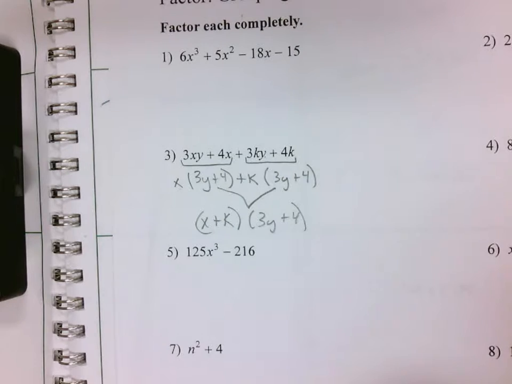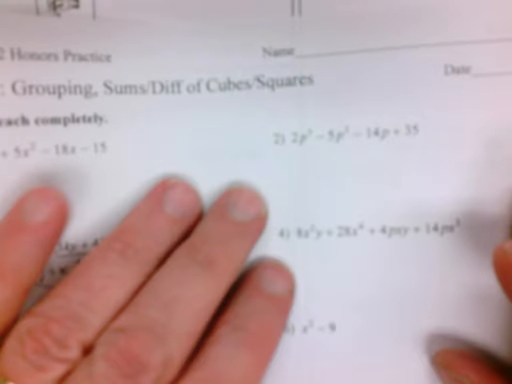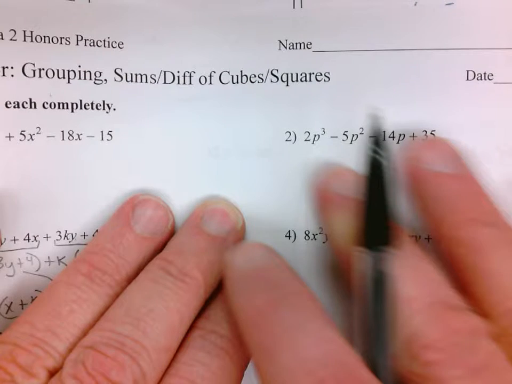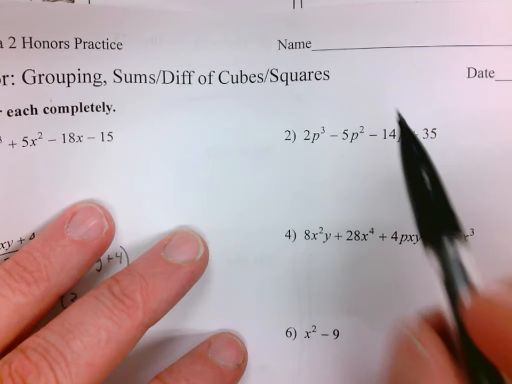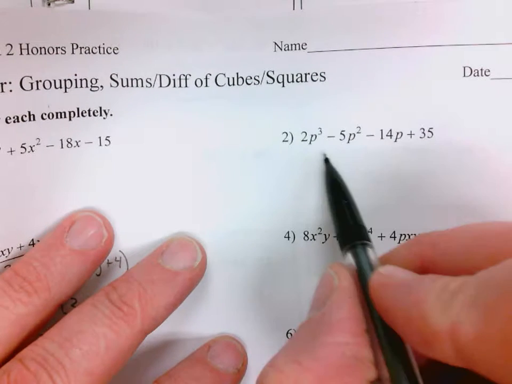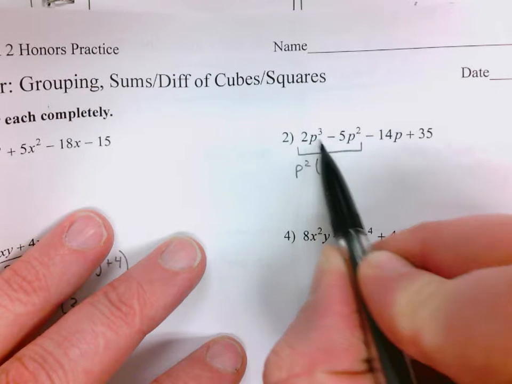The other thing that can happen that you have to be careful of is when there's a negative. Again, I'm looking at this and I go, oh, maybe it's a cube. No, it's not a cube because I have four terms. So I'm going to use my grouping strategy again. I'm going to try to group these two. I know I can take a p squared out, which leaves me with 2p minus 5.